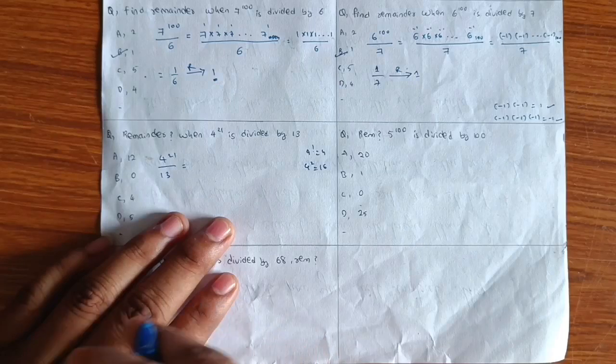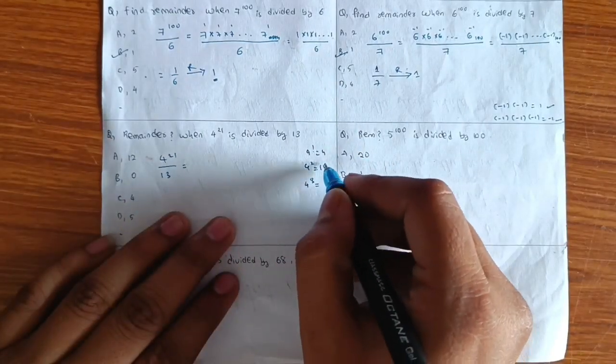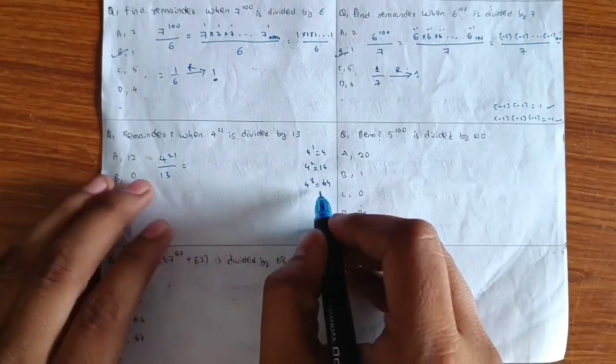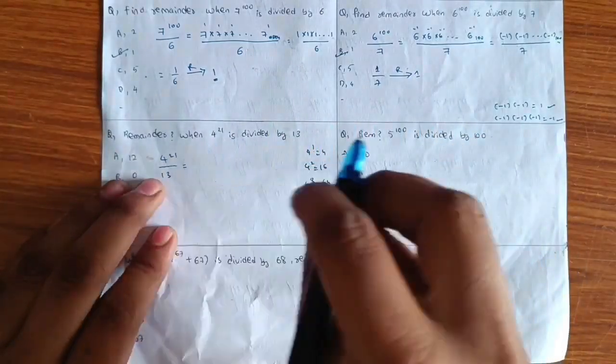Again it will get complex this way. So I am writing like this: 4 power 3 is 16 into 4, which is 64. So I am using this value: 13 fives are 65, and 4 power 3 is 64.